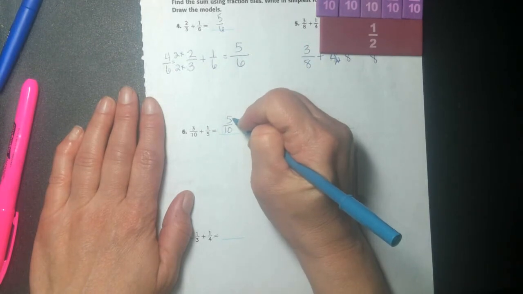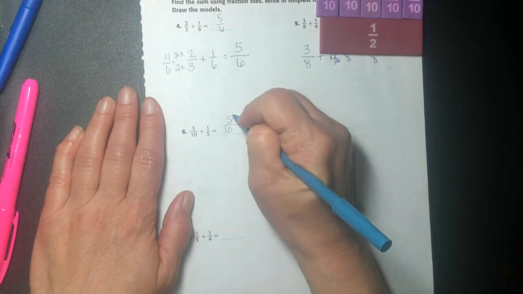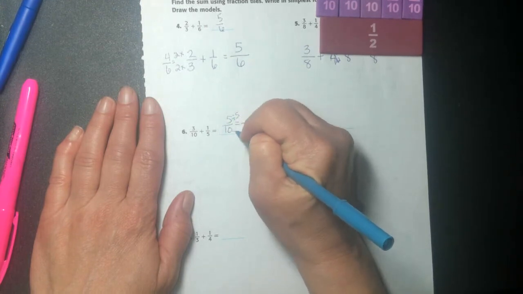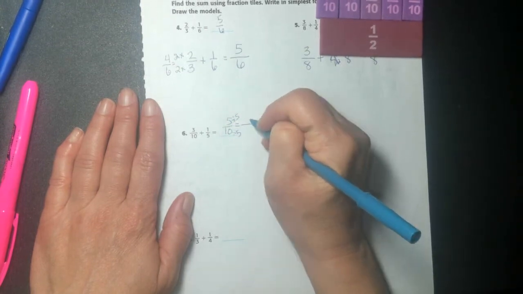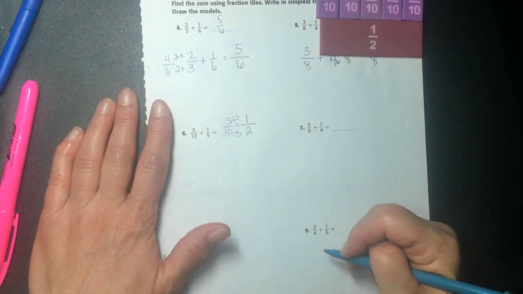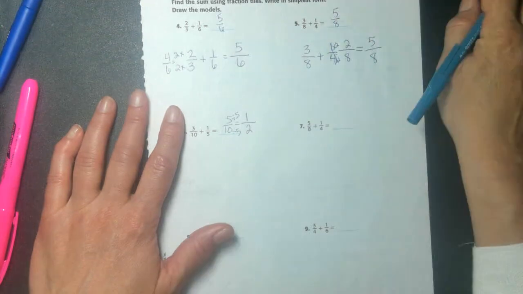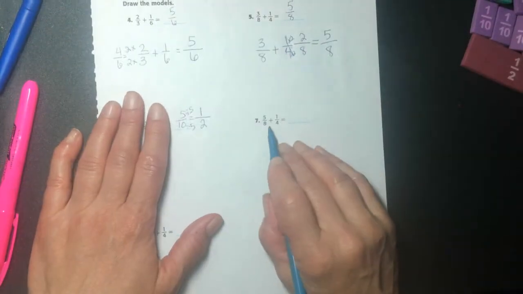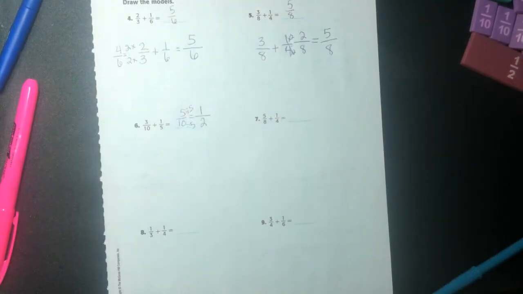It actually has 2. So I'm going to divide by 5 on the top and divide by 5 on the bottom. On the top I'll have one 5. On the bottom I have two 5s. So this is equal to 1 half. Alright, so instead of all the little fraction tiles, no, never mind.